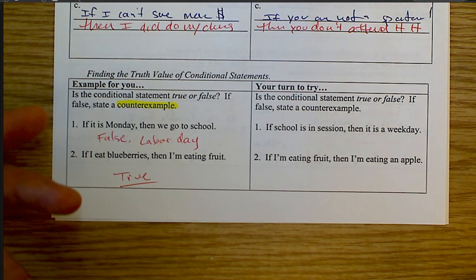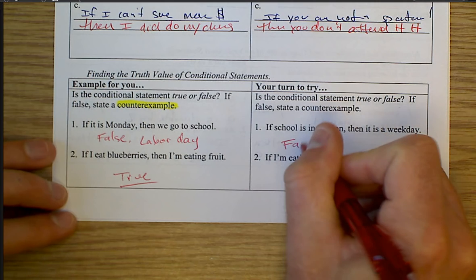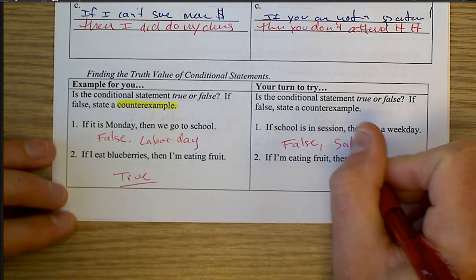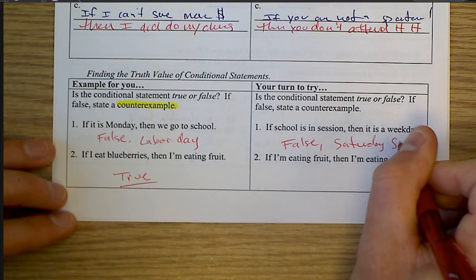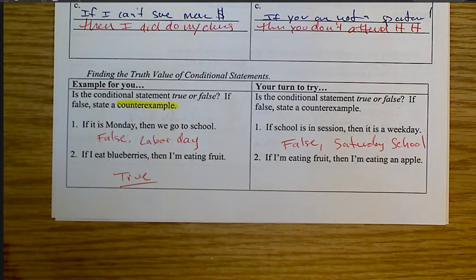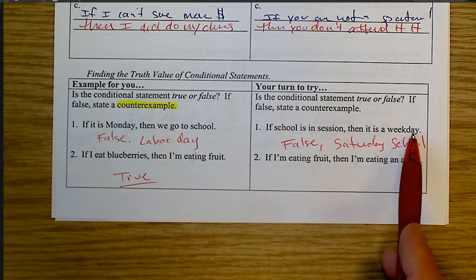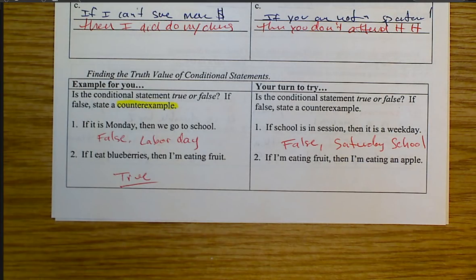But some students may say false, and they would say Saturday school. Now, I don't even know if Homestead does Saturday school, but I know there are some other schools that have Saturday school, right? So, if school is in session, then it is a weekday: false, Saturday school. If you said true and argued, well, we're talking about a traditional school schedule, I would be cool with that too.